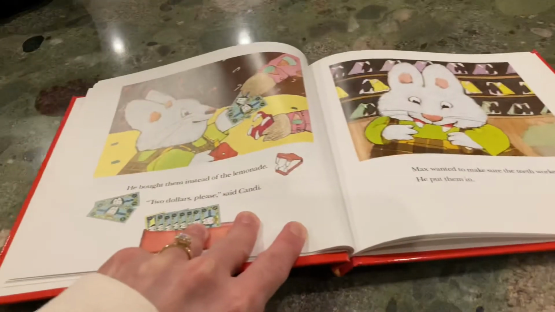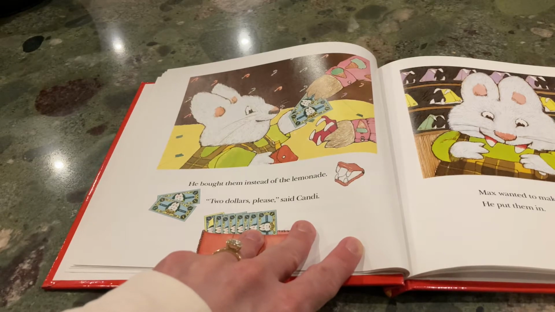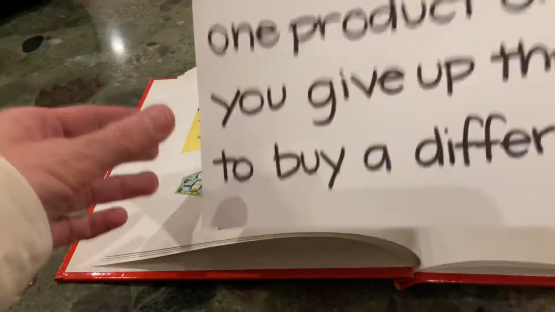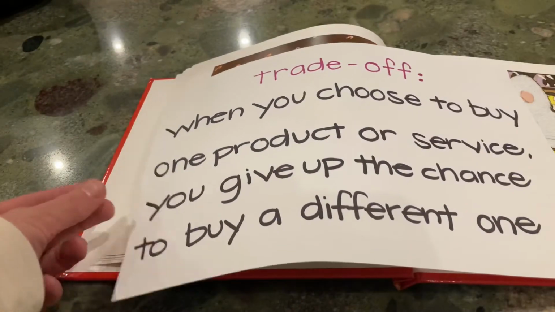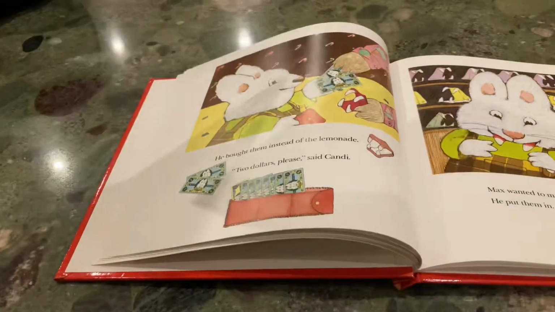This is also an example of a trade-off. Max decided to buy the vampire teeth instead of the lemonade. That's an example of a trade-off because he chose to buy one product over a different one.